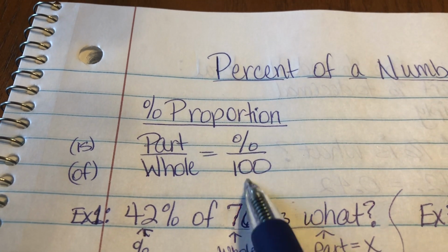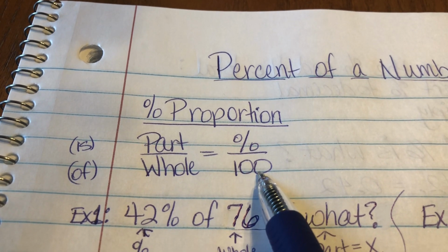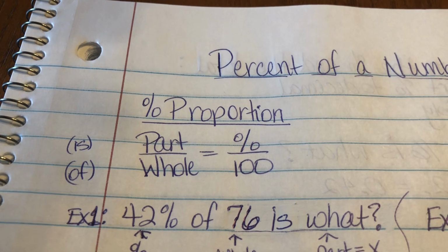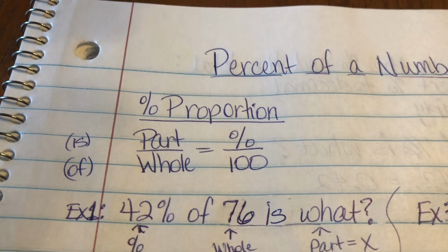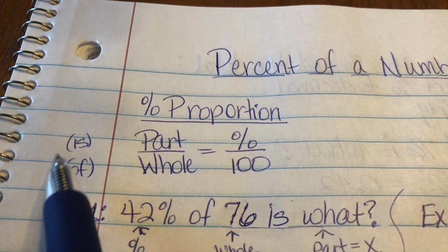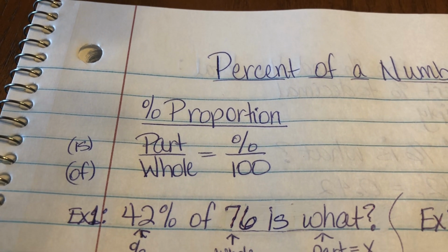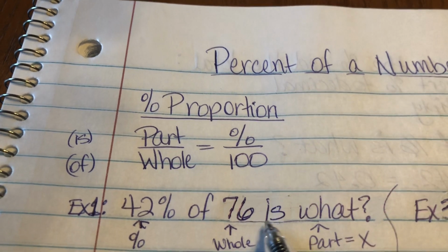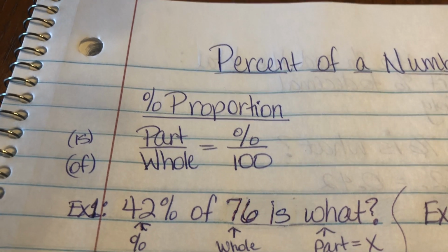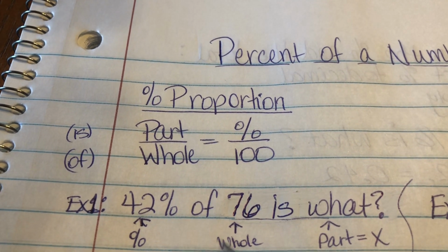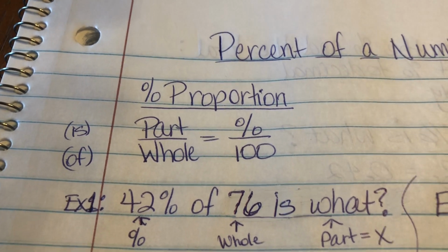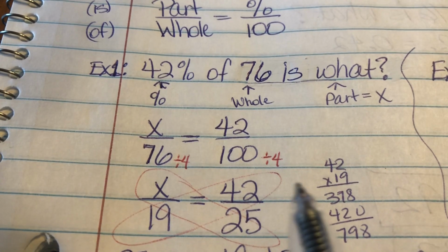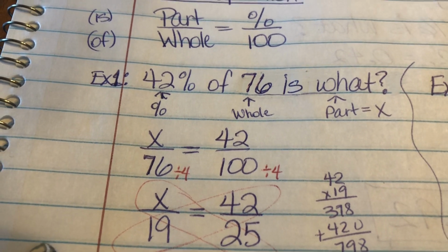This number is always going to be 100, and your percent always goes over 100. So if you're given the percent, this is where it will always go. The reason why I have is over of out here is because you'll see in some of our problems, like right here, it says is what. Whatever comes after is going to be your part. Whatever comes after of is the whole. Okay, so our first example, we've got 42% of 76 is what?